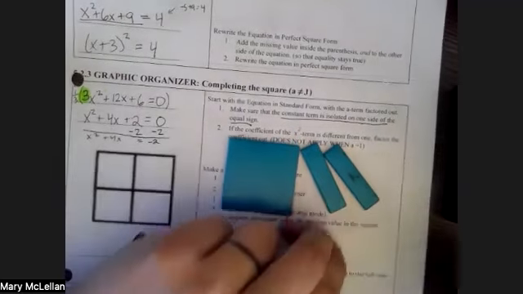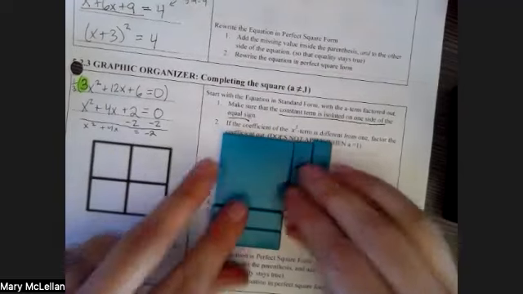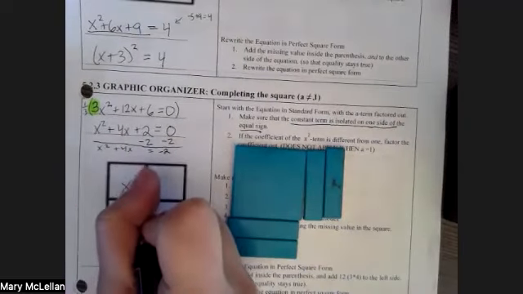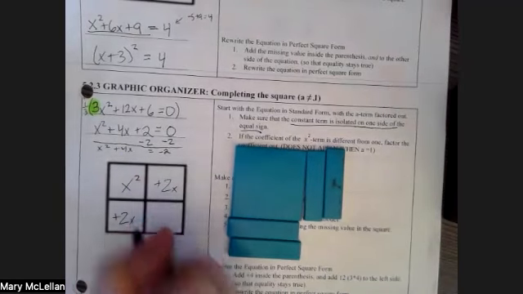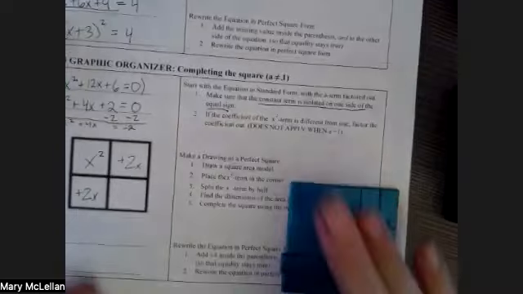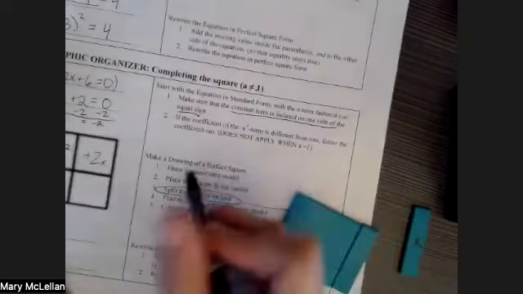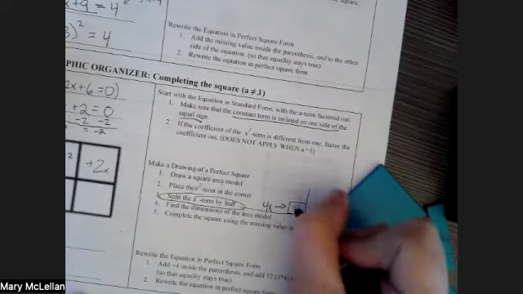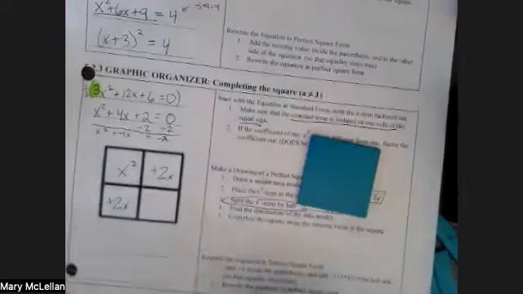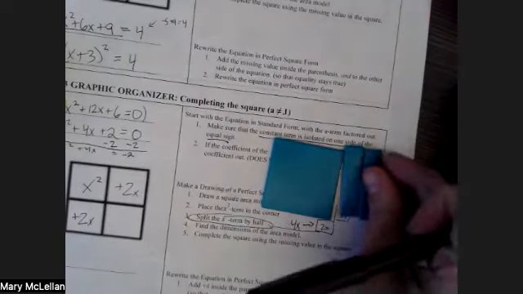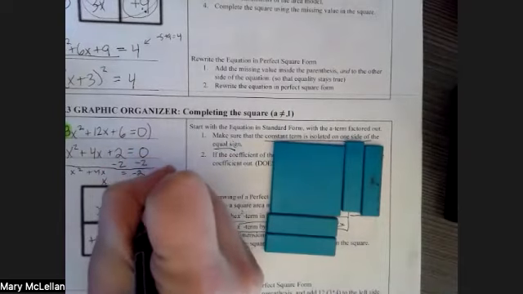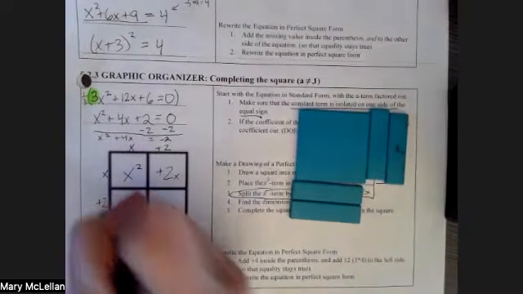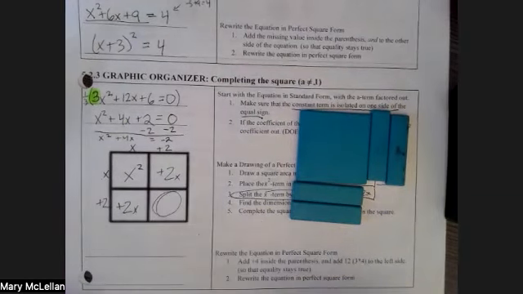Since I'm trying to make a square, I'll evenly distribute my x's. So I had 4, and now there's 2 on each side. X squared plus 2x plus 2x. That's splitting the x term in half. 4x goes to 2x and 2x. I split it in half exactly. Okay, now I can get the outside of my box. That's x plus 2 times x plus 2, but I'm missing this middle part.